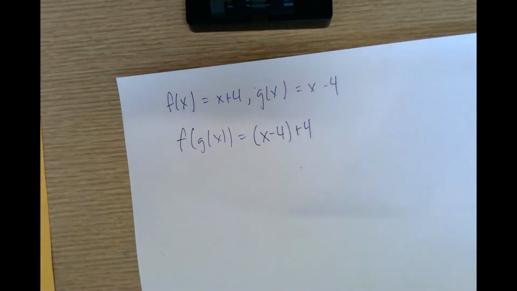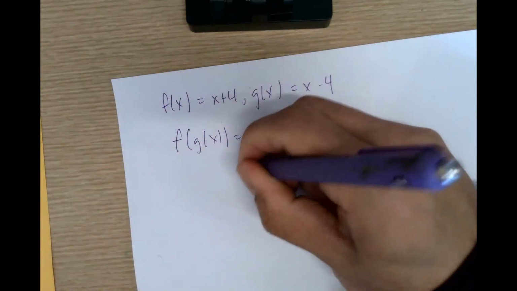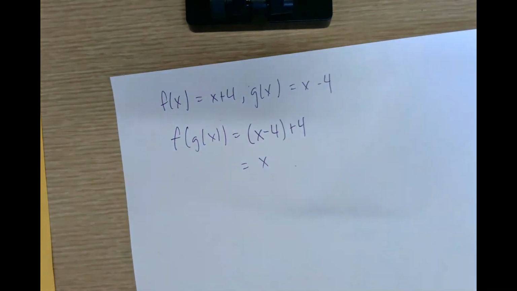So then you would solve, and you can see here that that would just be equal to x.